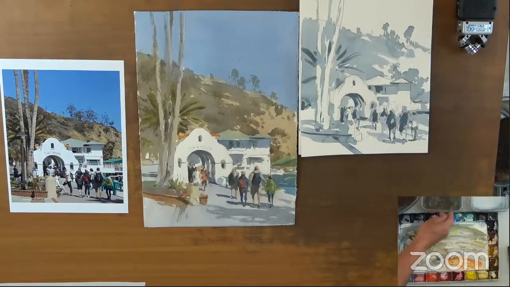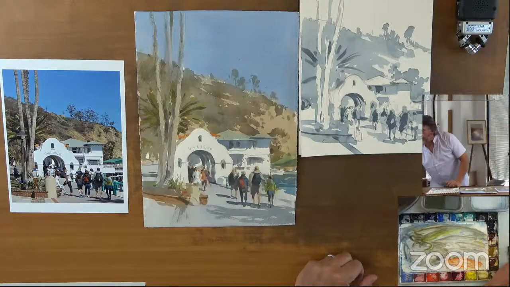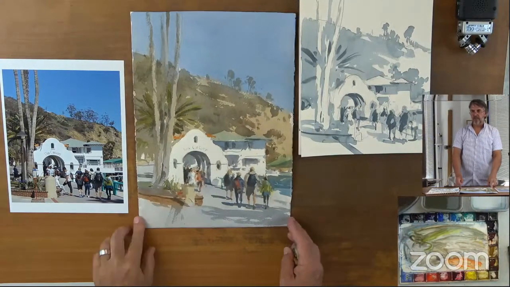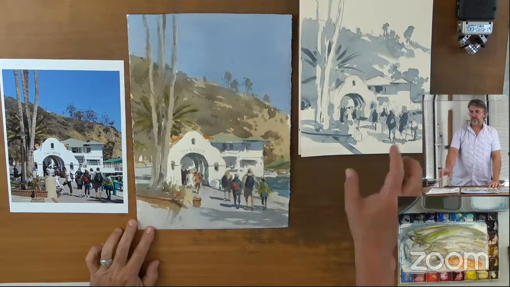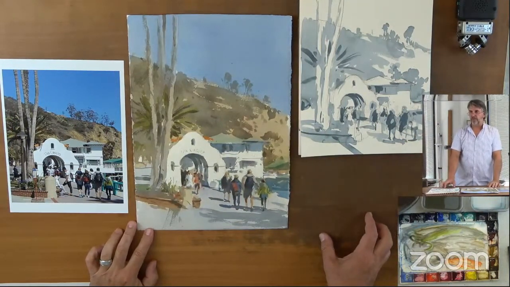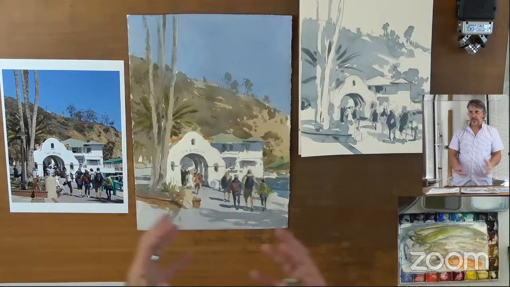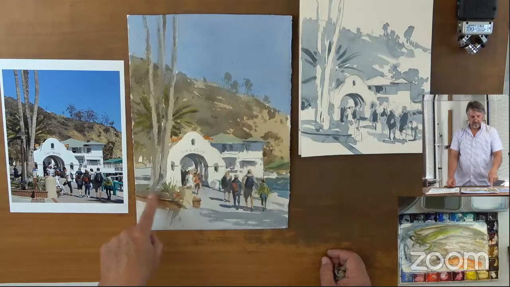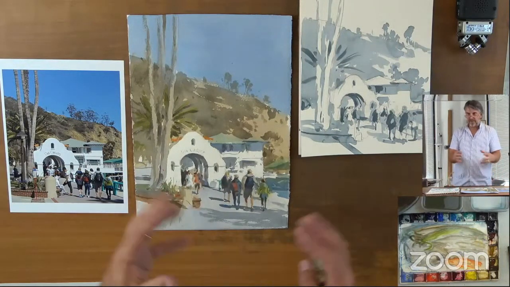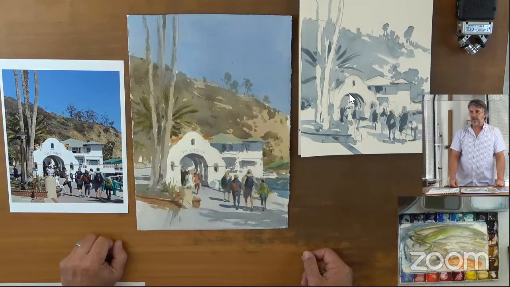All right. There you have it. Yeah, I don't think I need to do much more on there. So the value study, again, was important to find the big connections so that when I go into watercolor and color, I can get those little passages where the water and paint are mixing on the paper.